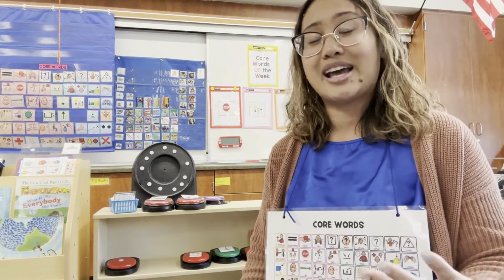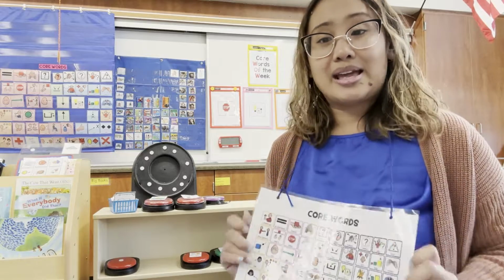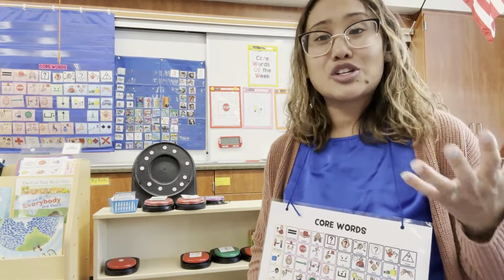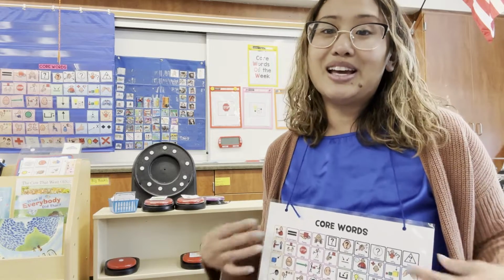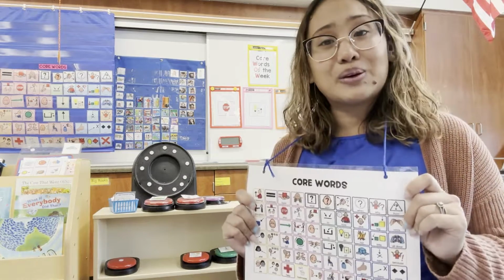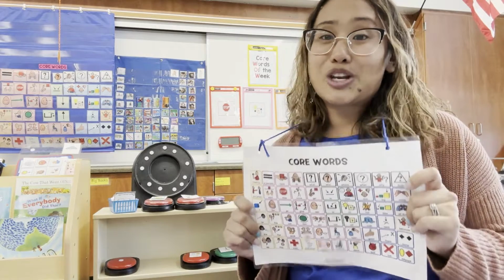I give you a suggested text that you can adapt and pair with the core word, and a suggested activity that you can try with the core word to make it fun and engaging for your students. So I've taken all that hard work out for you so that you can try it with your students and hopefully build language in your classroom.